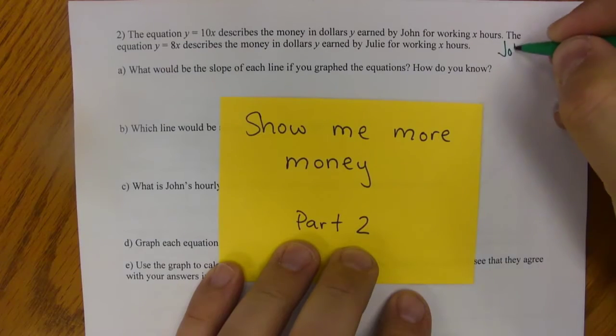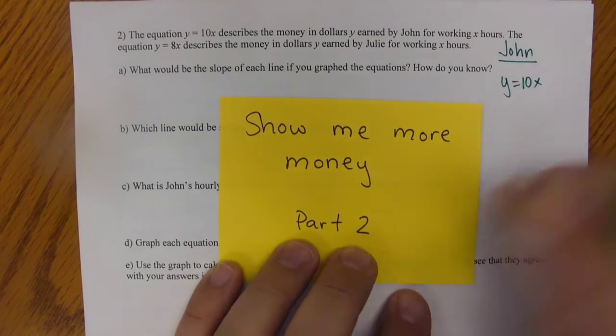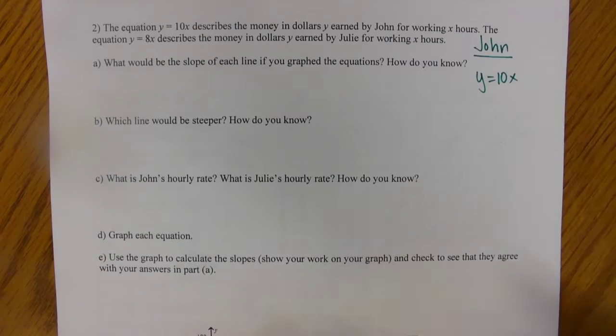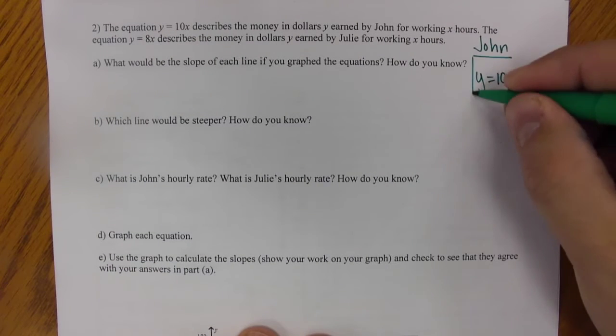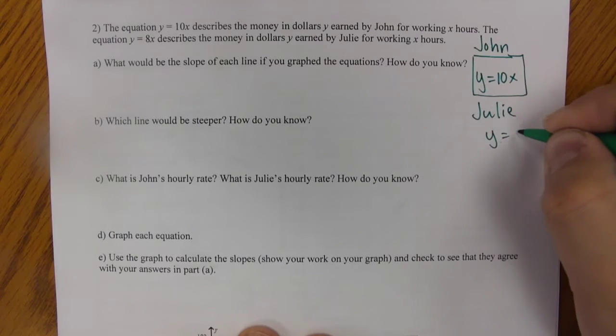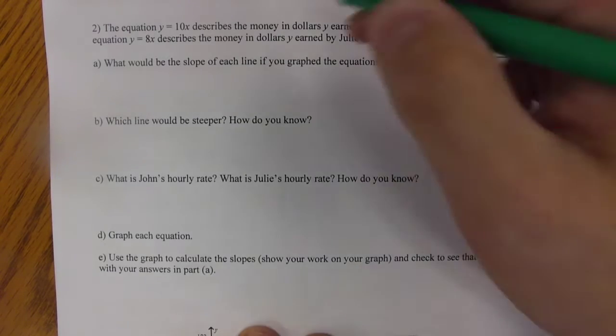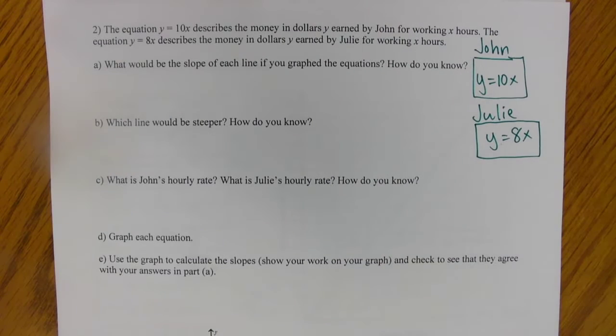Just for my ease of being able to quickly reference these, I'm told that John is y equals 10x and Julie is y equals 8x. I'm just rewriting it so that I don't have to pick it out of the sentence up there anymore. I can just refer to that.